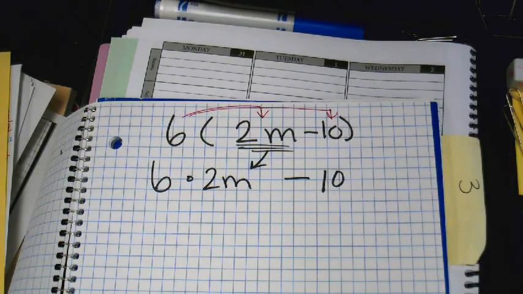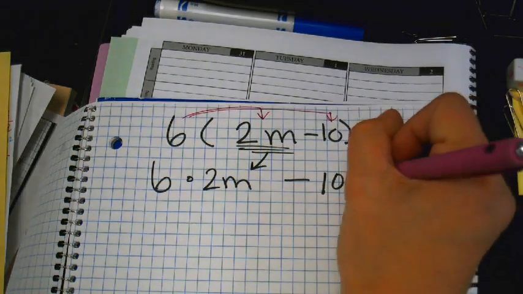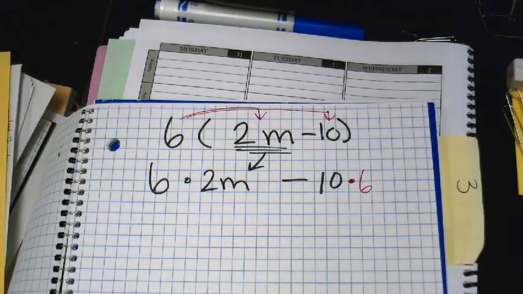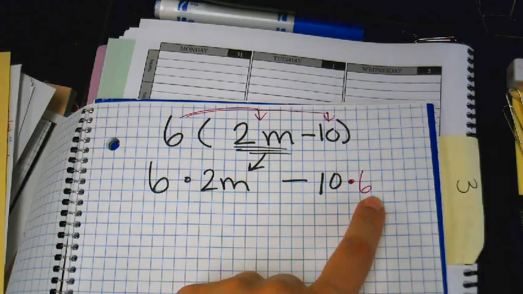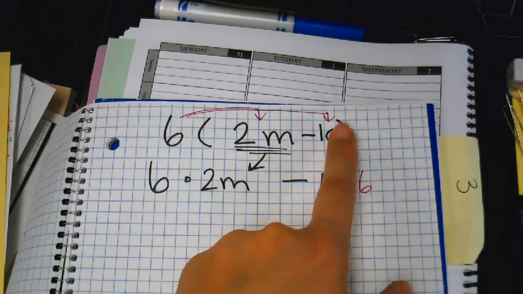They'll just do this. Right? And it's like, wait, did you give the 6 to the 10? No. It's like giving everyone candy except for the 10. Except for you. That wouldn't be fair. So I'm just going to stick a 6 here because I made the mistake on purpose. Because I wanted to show you, this is what students do. They'll forget to give the 6 to that second number. Don't be that kid.